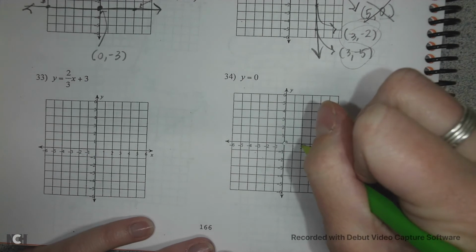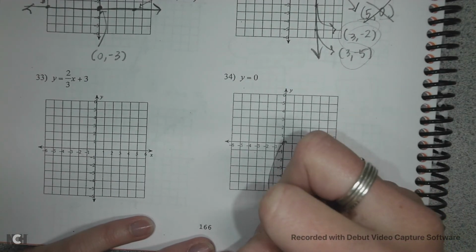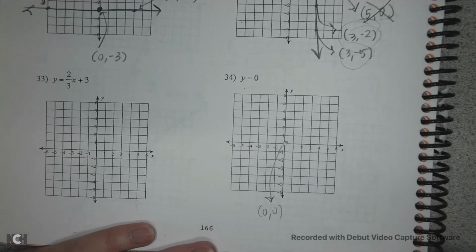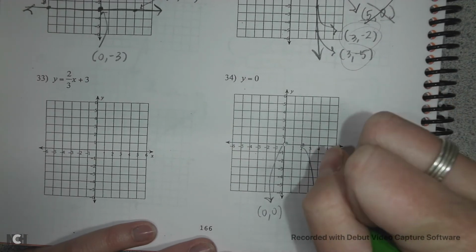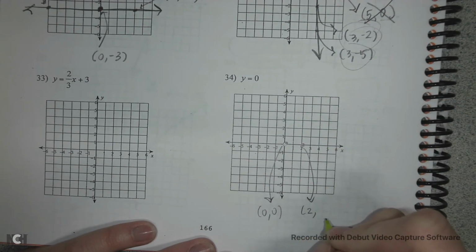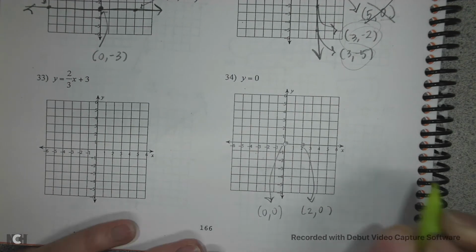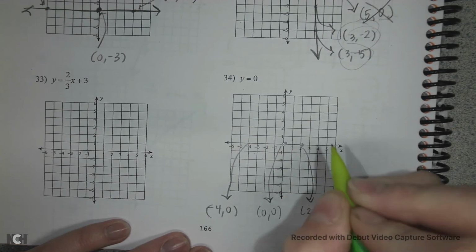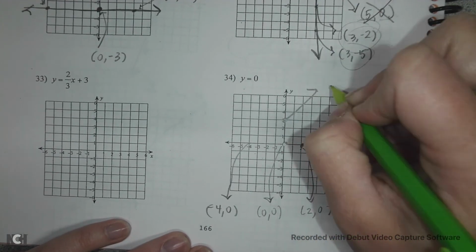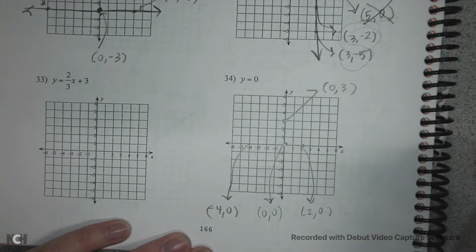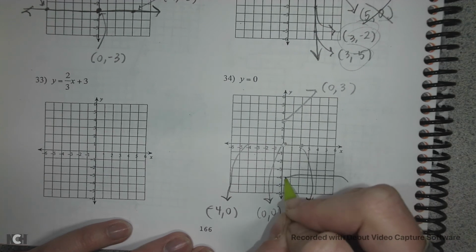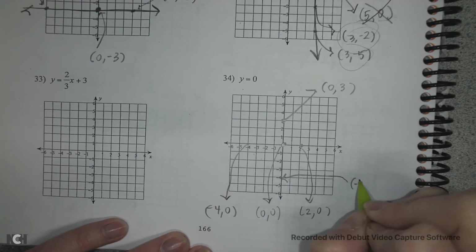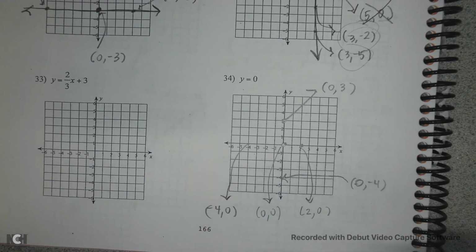So let's look at this ordered pair. Well, this one is 0, 0. What about this one right here? This one is 2, 0. What about this one? It's negative 4, 0. Let's look up here. What's this one? This one is at 0, 3. What about this one right here? It is at 0, negative 4.